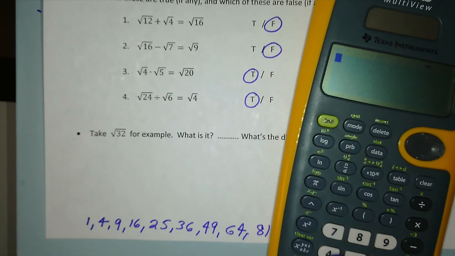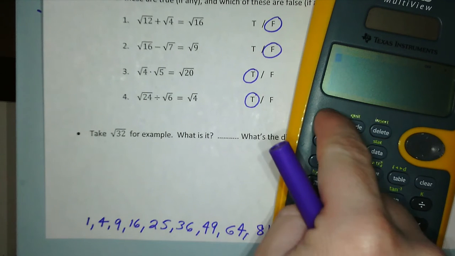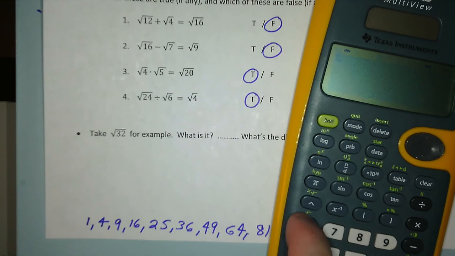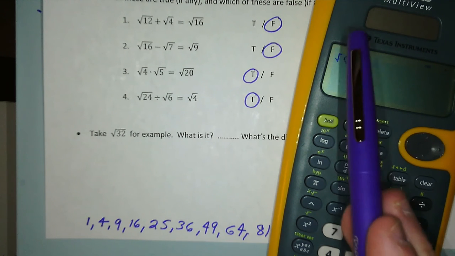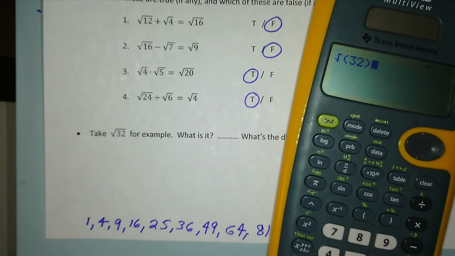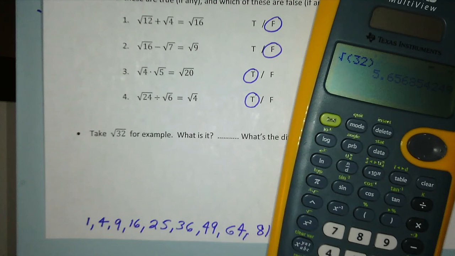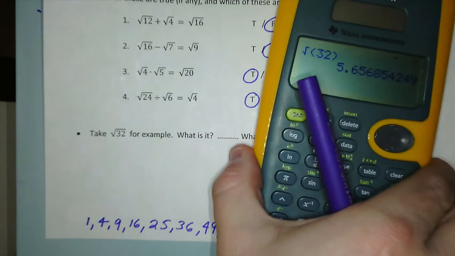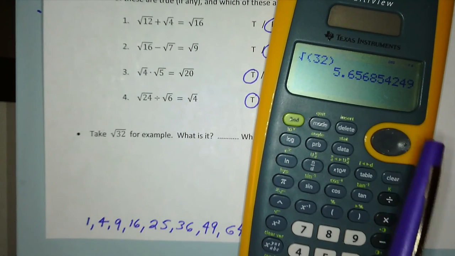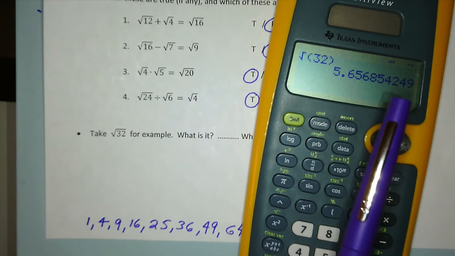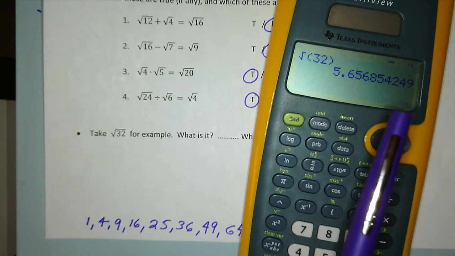This button is the squared button, but if I want a square root, I use the shift key. I hit that first, and do the square root of 32, and my calculator automatically adds the parentheses, which is fine. Then I hit the right parenthesis. That's an approximate answer for the square root of 32.